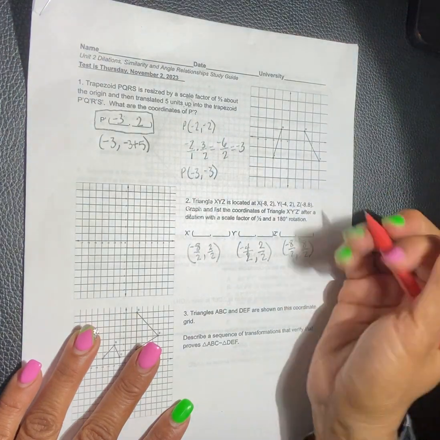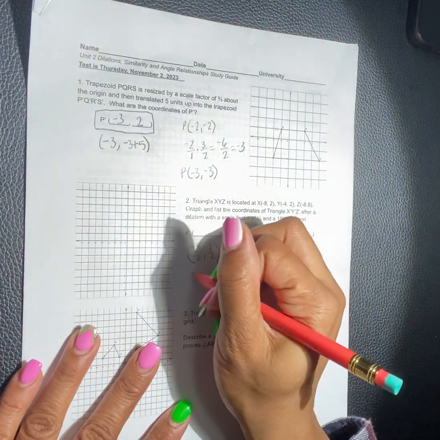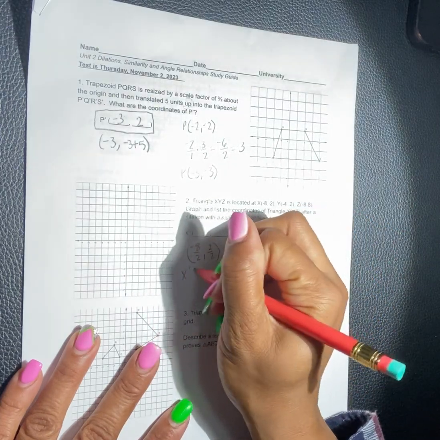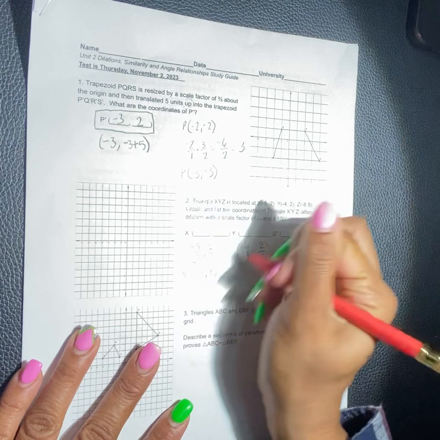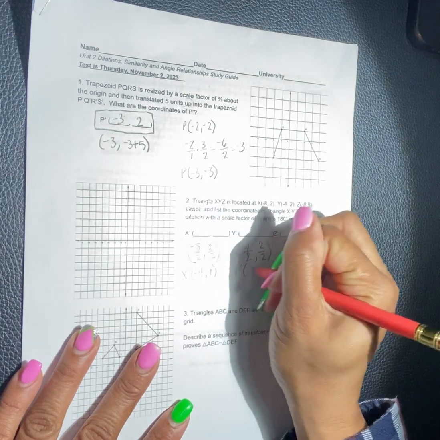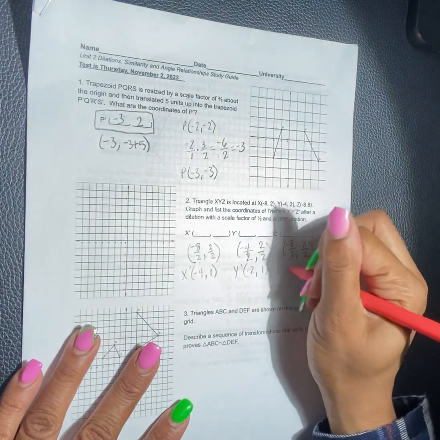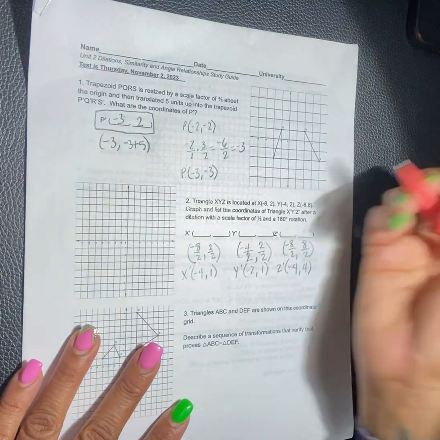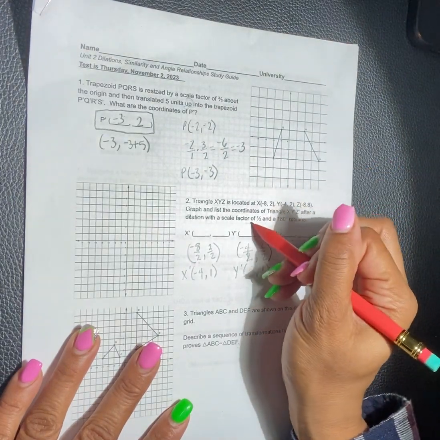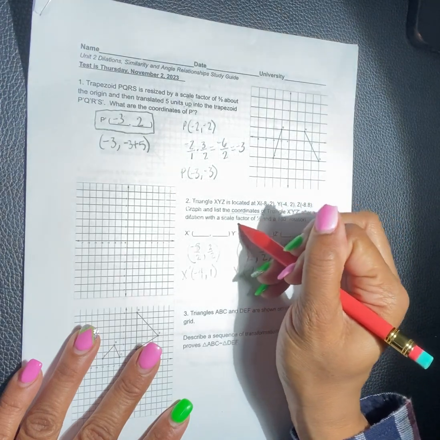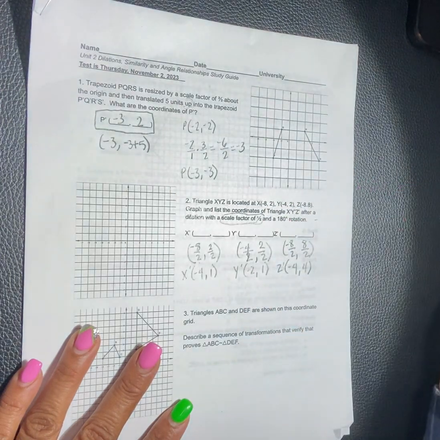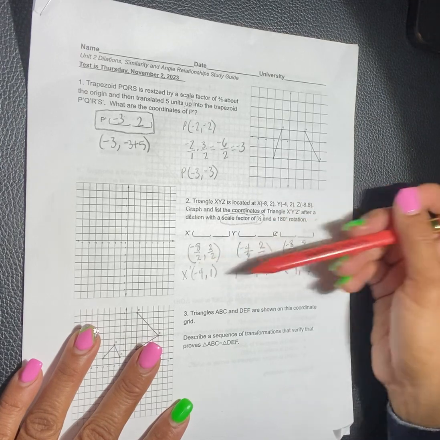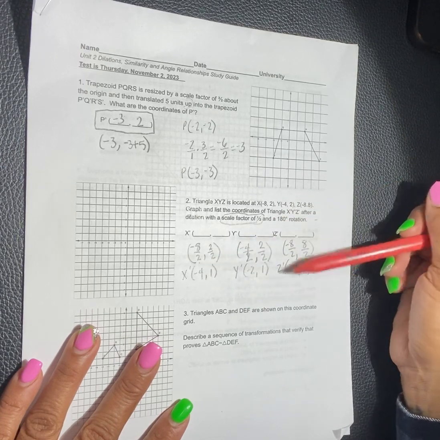Okay, so that gives me for x prime, the new one, -4, 1. Y prime gives me -2, 1. And z prime will be -4, 4. That's the first part. That's the dilation of a scale factor of 1/2. Then it says rotate 180 degrees. Well, I know if I rotate 180 degrees, the coordinates stay in the same position.